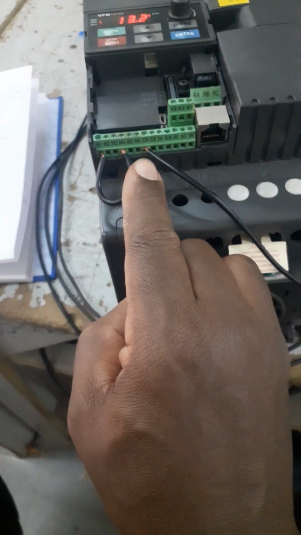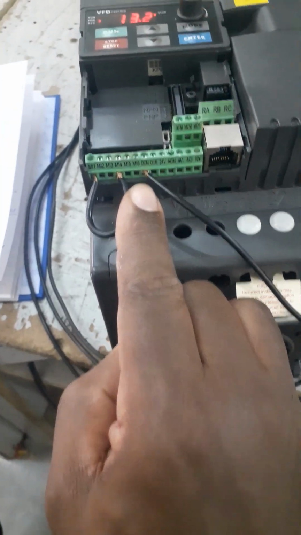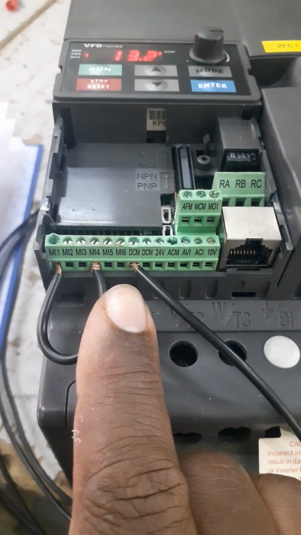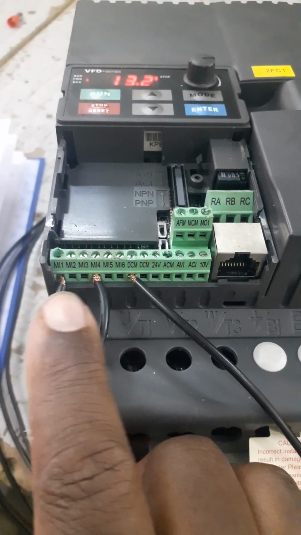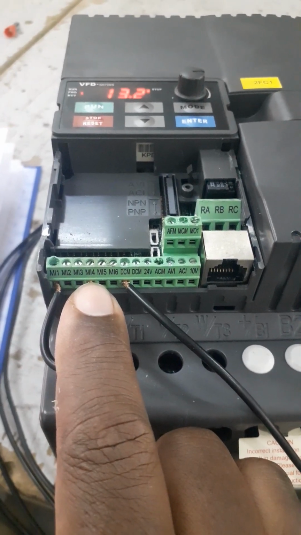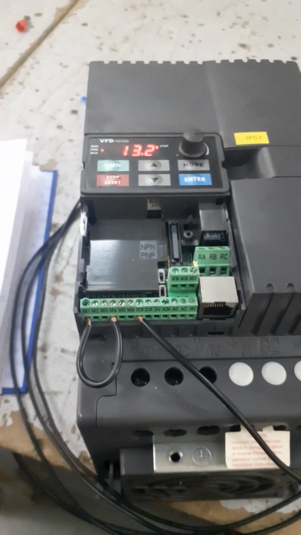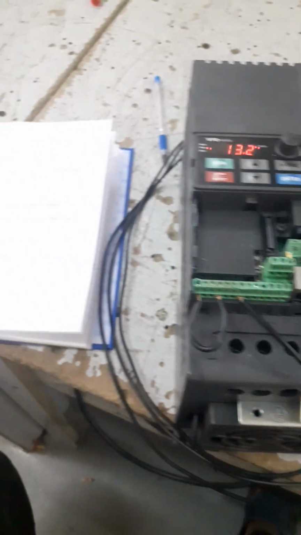So it is between DCM external terminals, forward for MI1, and MI4 for the preset speed or the jog speed. And that is enough for today.